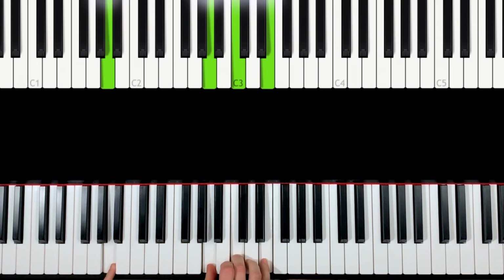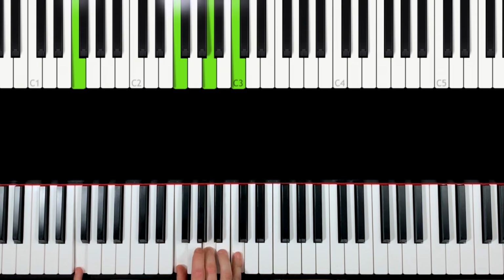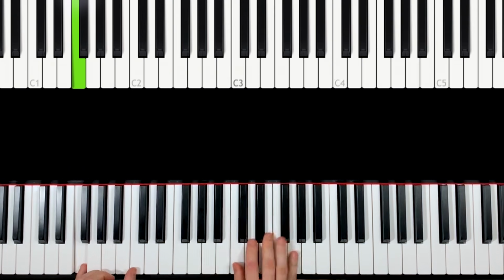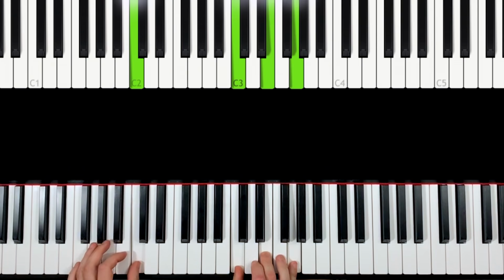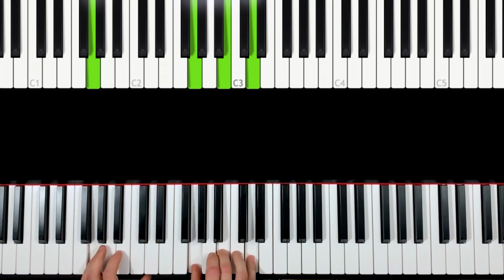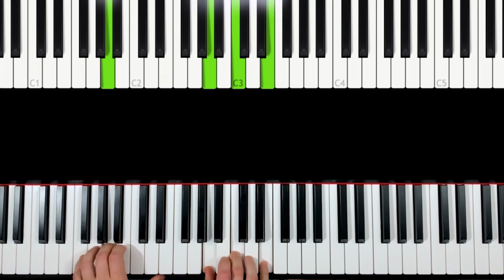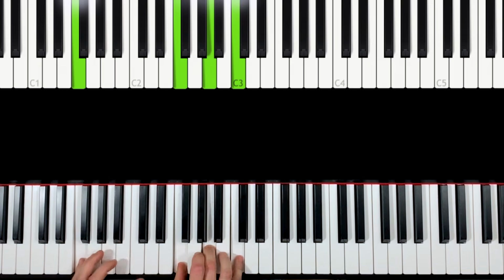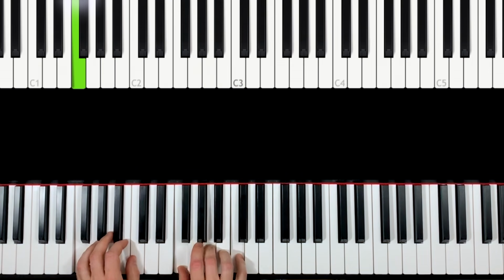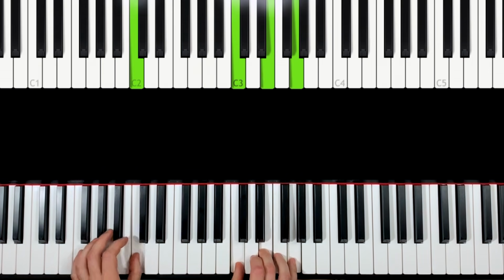Despacito. F, C, and G major, A minor, and F major, C major.